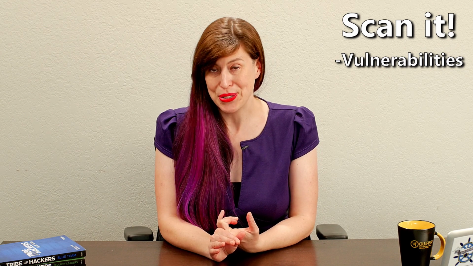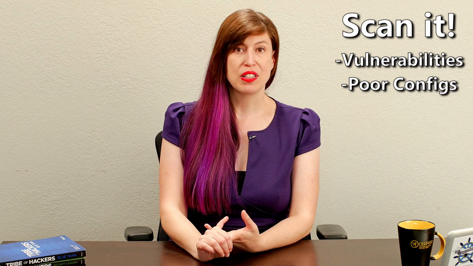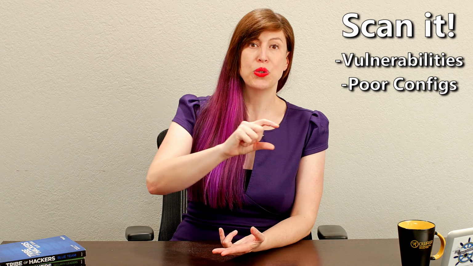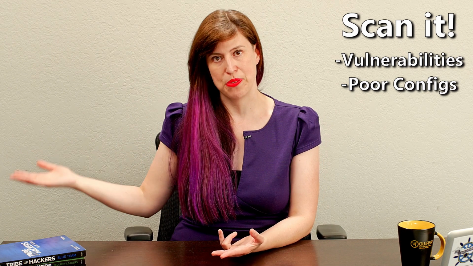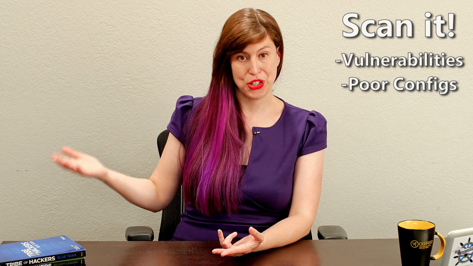So how do we secure infrastructure as code? The key steps for securing infrastructure as code is, first of all, scan it for vulnerabilities. It's code. You can scan it. You should do that. Scan for poor configuration choices. Most cloud providers have their own infrastructure as code versions, and then there are tools you can use to actually scan the infrastructure as code that you make to ensure that the best security configurations are chosen.